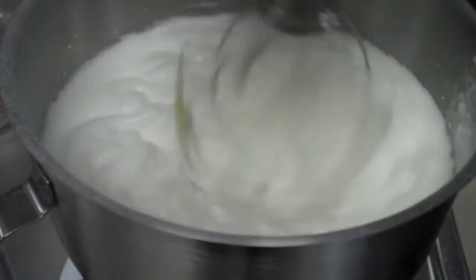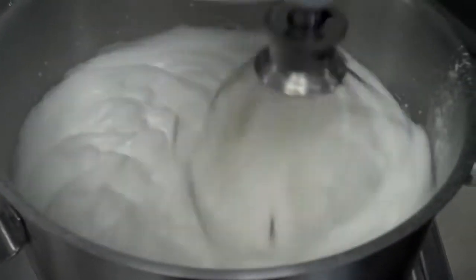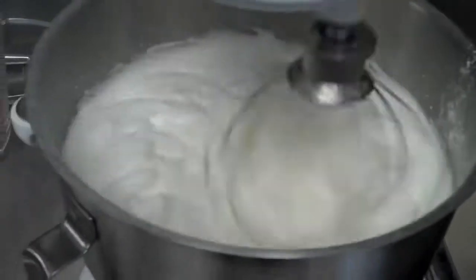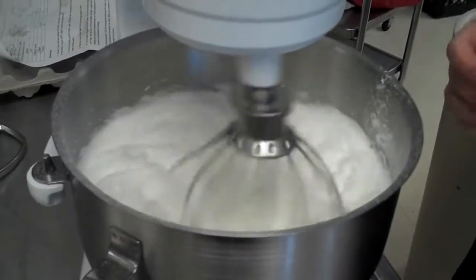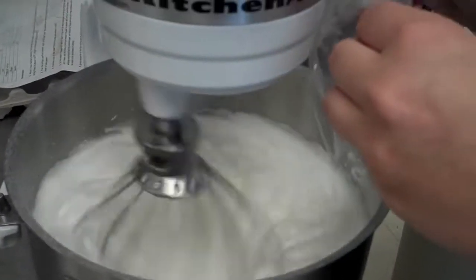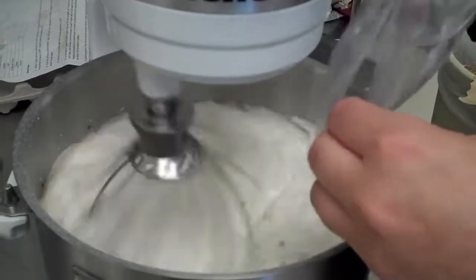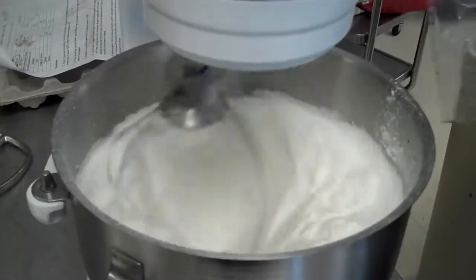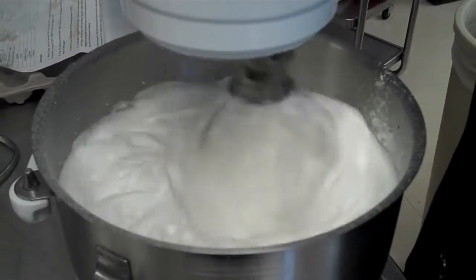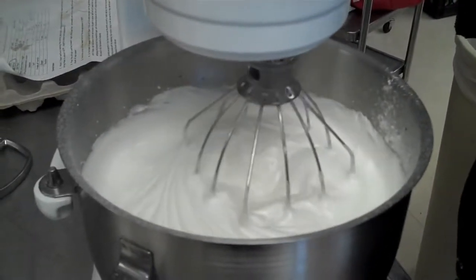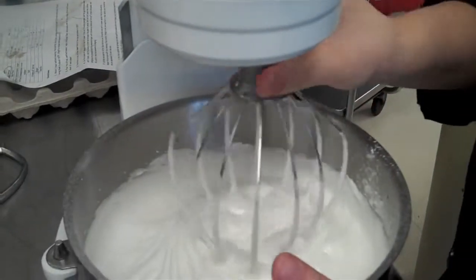Oh, and we're almost there. Just about there, so this is my final ingredient. You add this right at the end to enhance flavors: our vanilla. And then we are there. We are at our stiff peaks, and let me show you how you can determine if you're there.